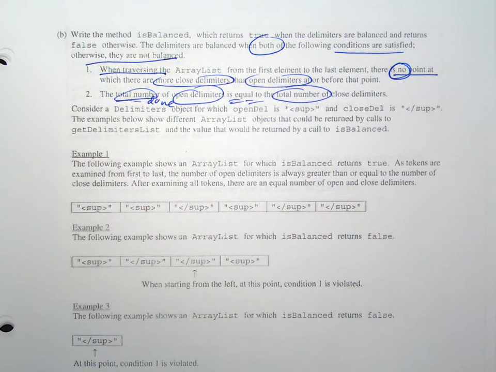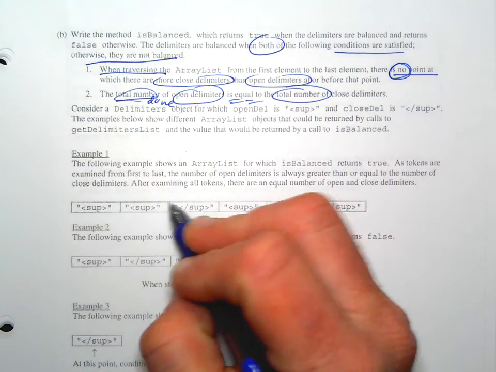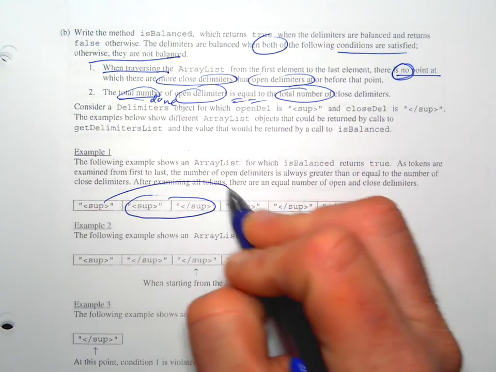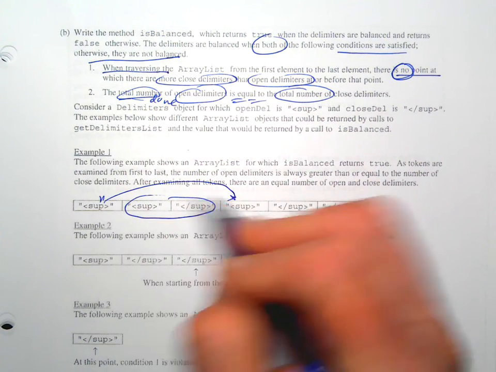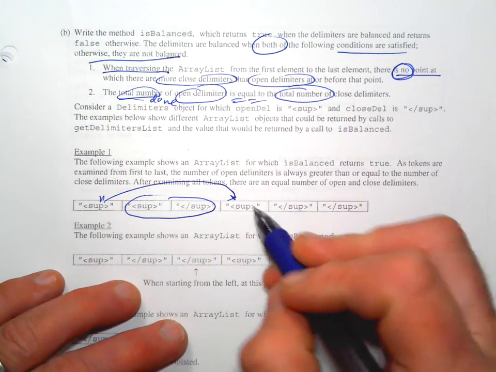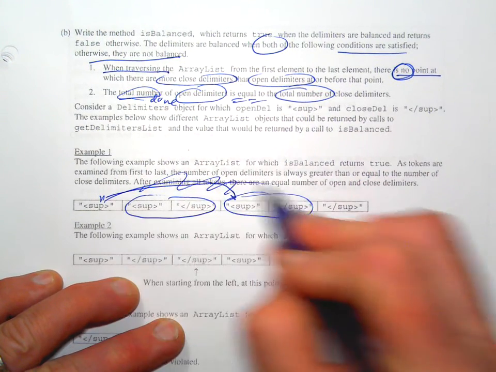As tokens are examined first to last, the number of open delimiters is always greater than or equal to the number of closed delimiters. After examining all tokens, there's an equal number. Thinking of parentheses, these guys match up, open and close each other. These guys match up, and then the first and last ones match up.